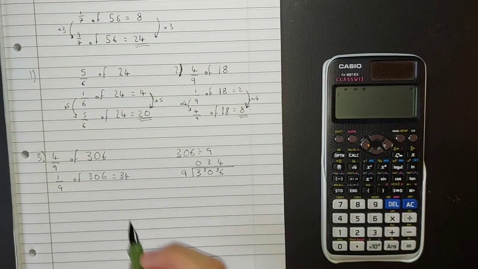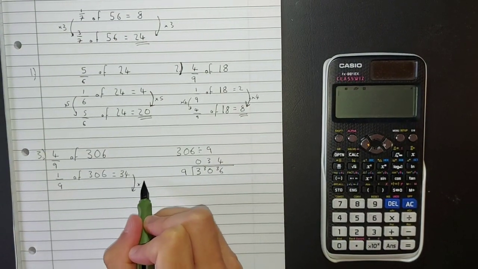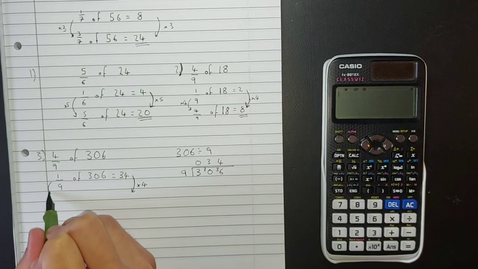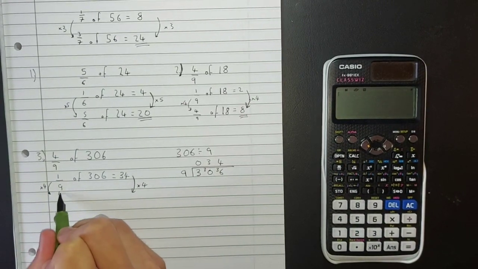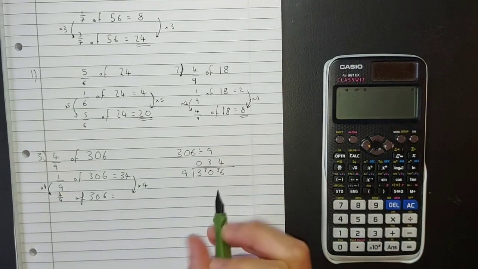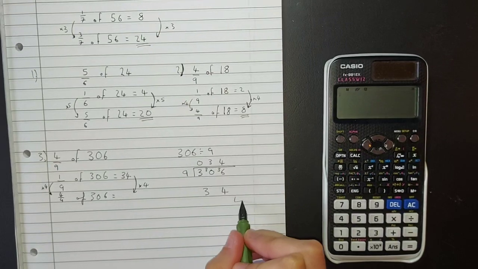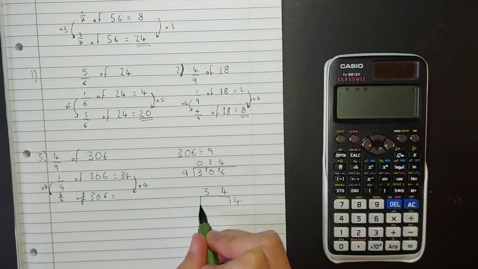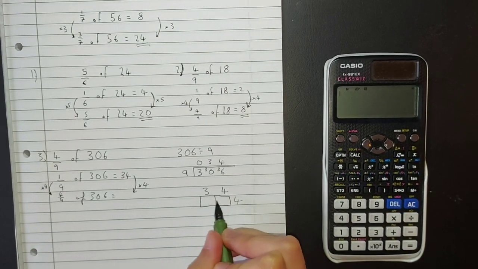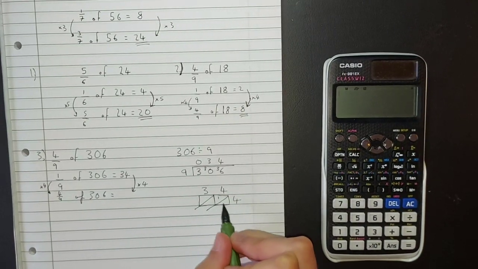Now we want 4/9. So we're going to take this answer and multiply it by 4. That will give us 4/9. So let's do that quickly. I might just do Napier's. 4 times 4 is 16.